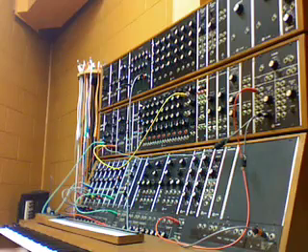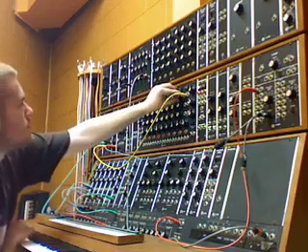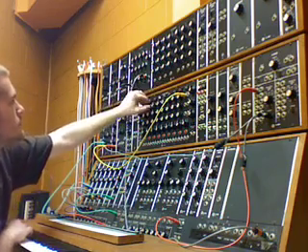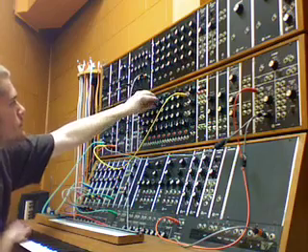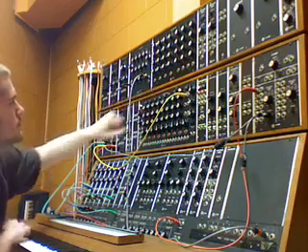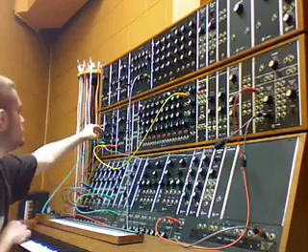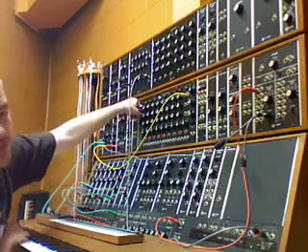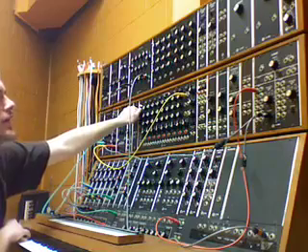And there we have it. It's that simple. Here's what it sounds like when it's played. And I can change that if I want to. Or rather the speed.